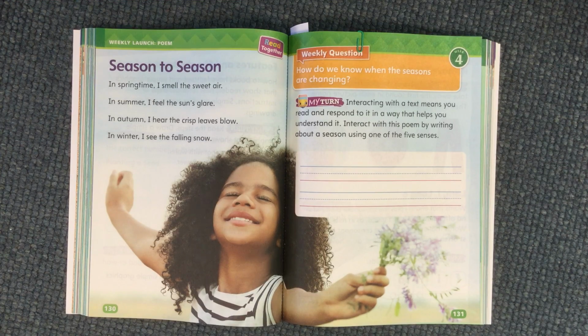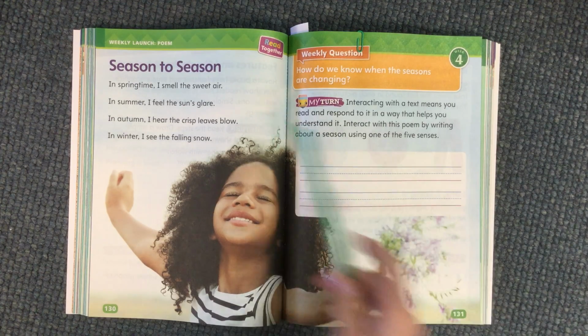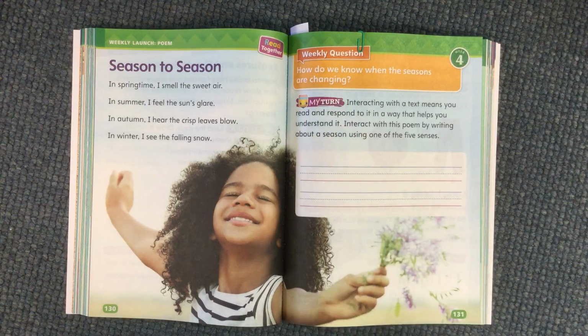Seasons to season. In springtime, I smell the sweet air. In summer, I feel the sun's glare. In autumn, I hear the crisp leaves blow. In winter, I see the falling snow. How do we know when the seasons are changing?